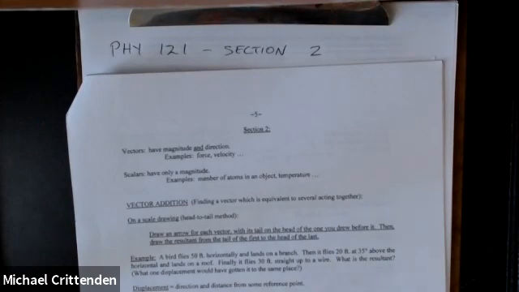Scalars are just ordinary numbers. People have been teaching you scalar arithmetic since kindergarten. 2 + 2 is 4. And that's about all I have to say about scalar arithmetic.